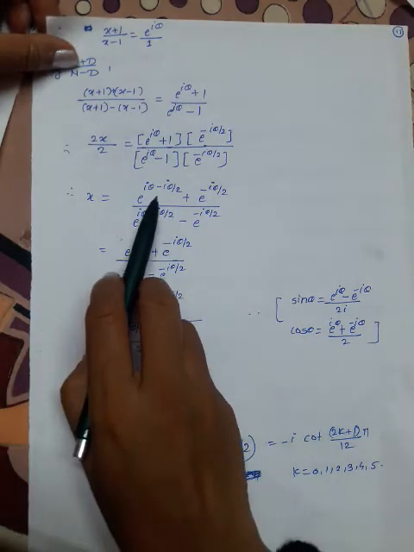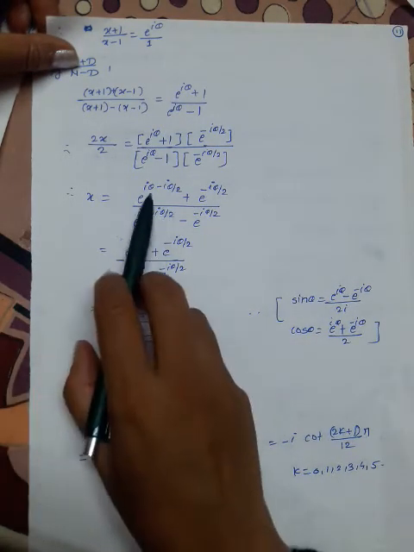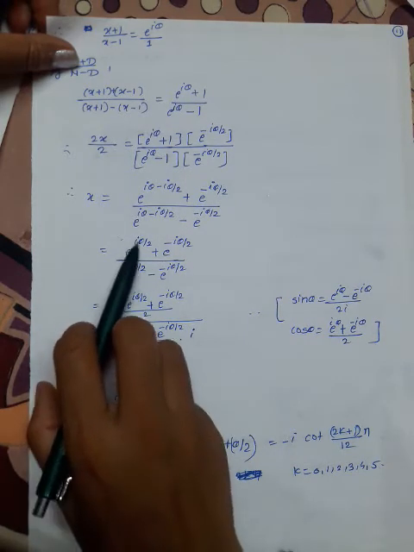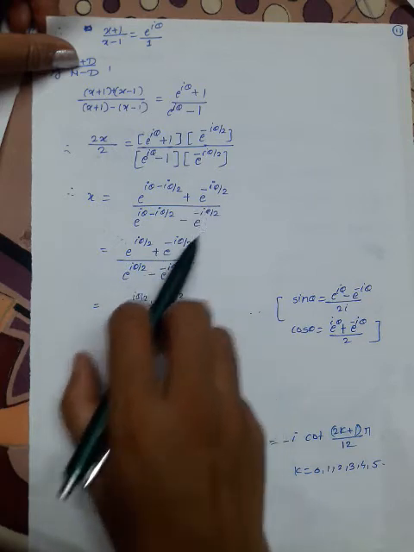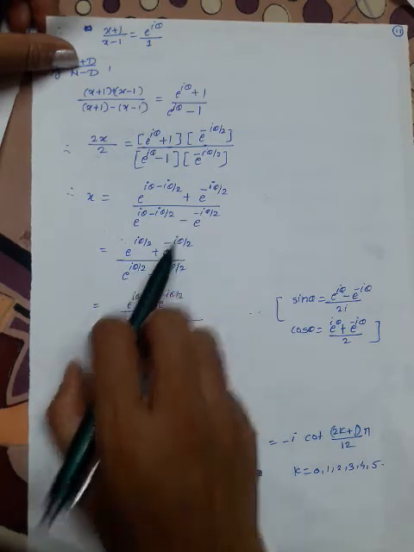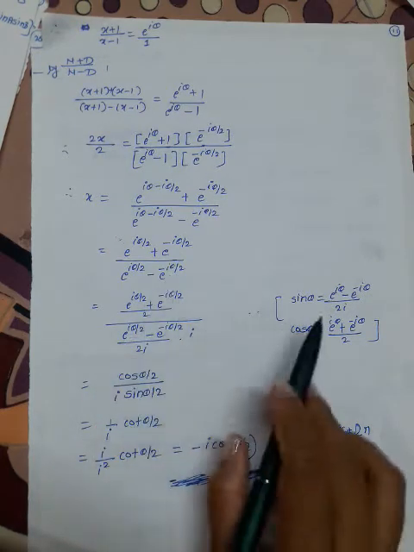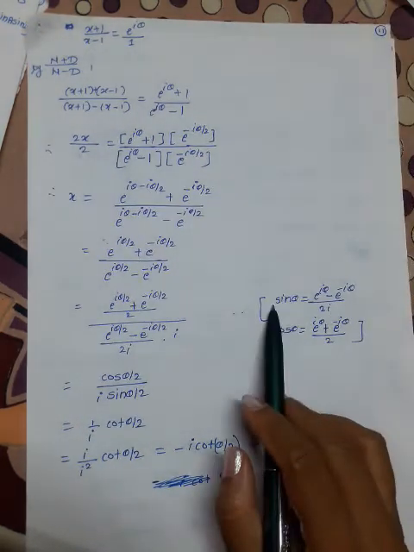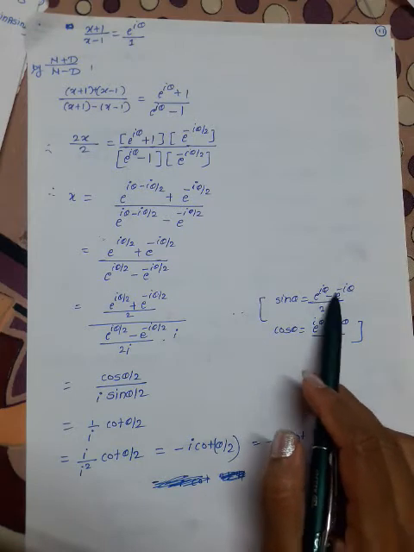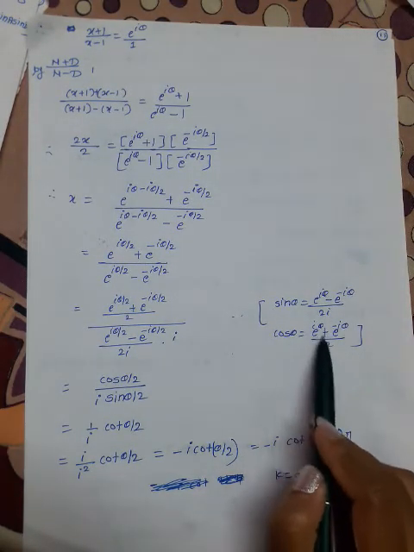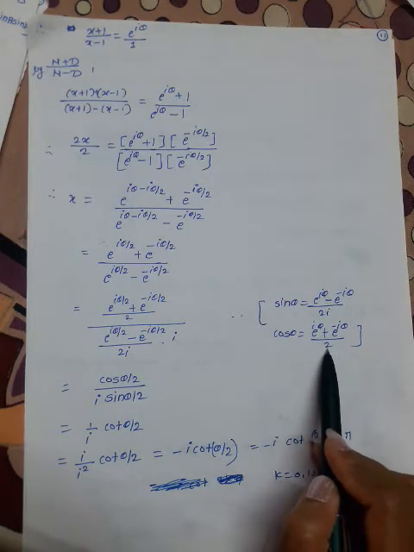Now again take i theta common; we get 1 minus half is half: e raised to i theta by 2 plus e raised to minus i theta by 2, divided by e raised to i theta by 2 minus e raised to minus i theta by 2. Now we know the formulas: sin theta is e raised to i theta minus e raised to minus i theta upon 2i, and cos theta is e raised to i theta plus e raised to minus i theta divided by 2.